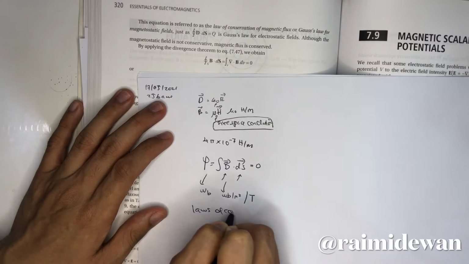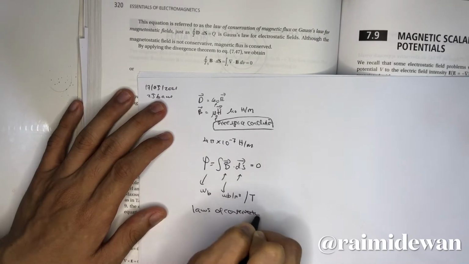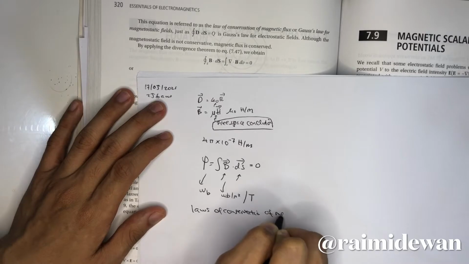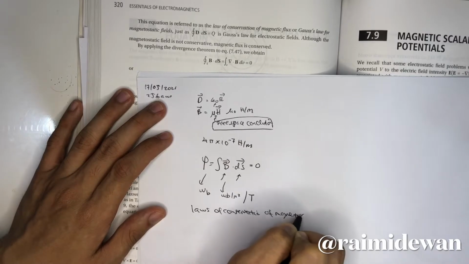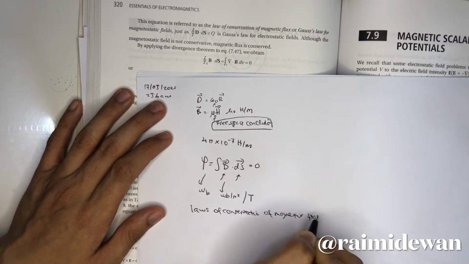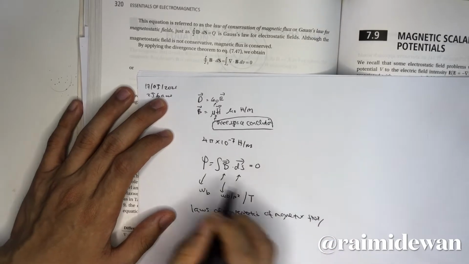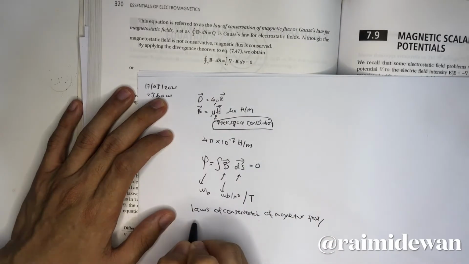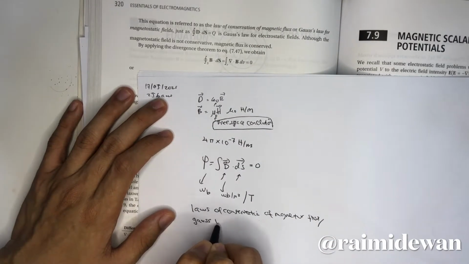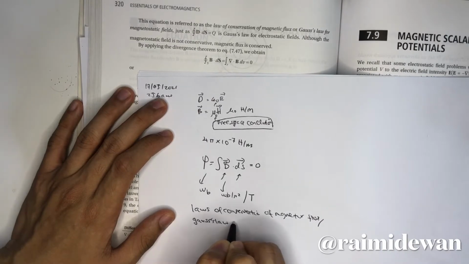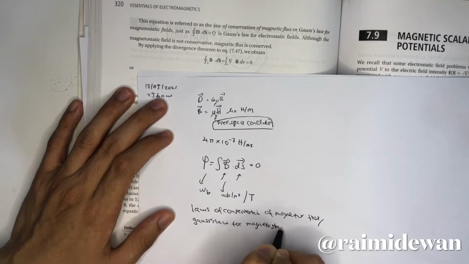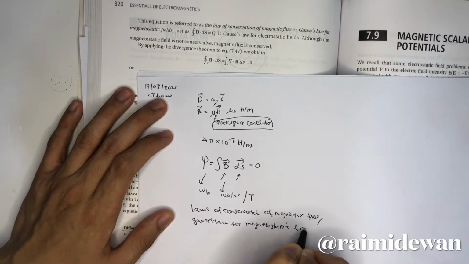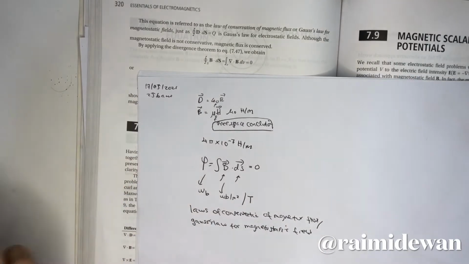Laws of conservation of magnetic flux. Remember this, okay? It may be asked in the test or exam. This definition, right? Gauss's law for the magnetostatic field.